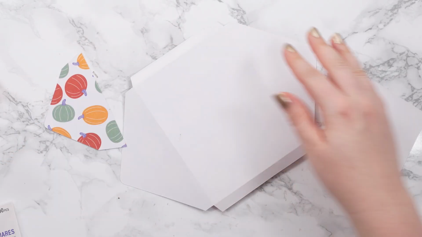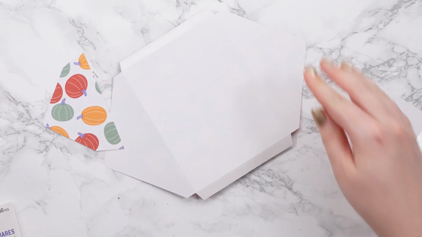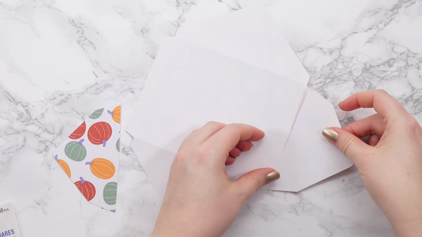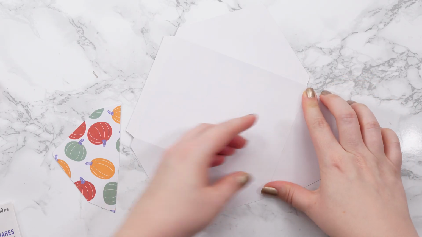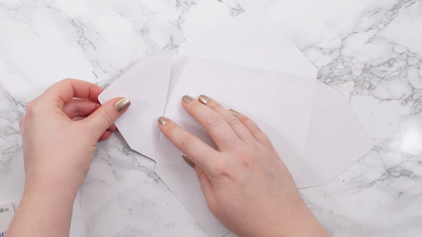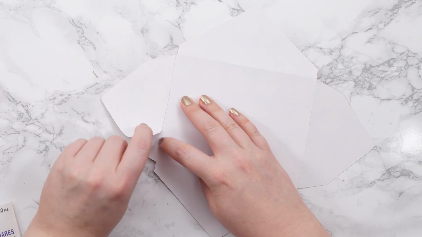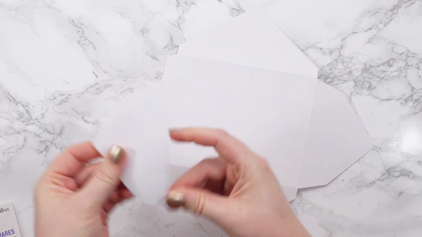And it makes a super satisfying noise. I'll stick these on. Line it up against the score lines. I've done that very wonky. Try again.